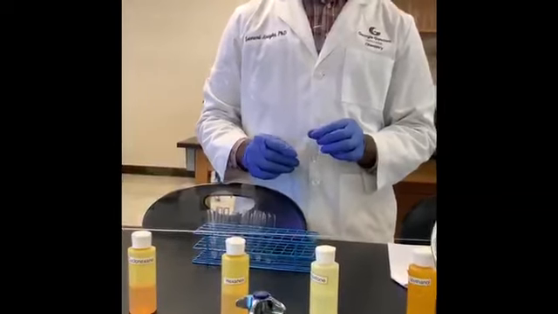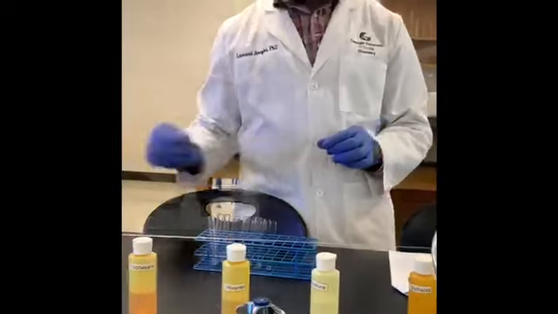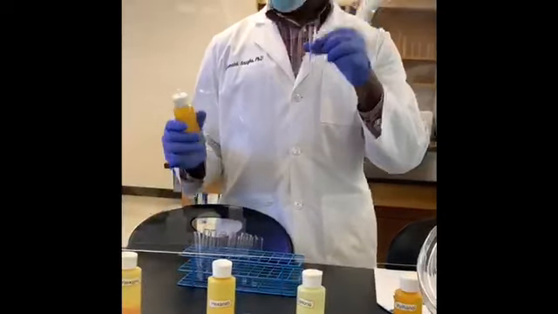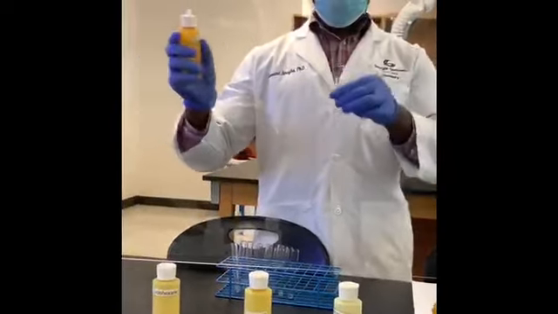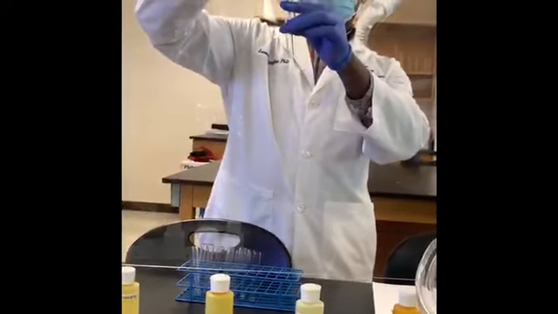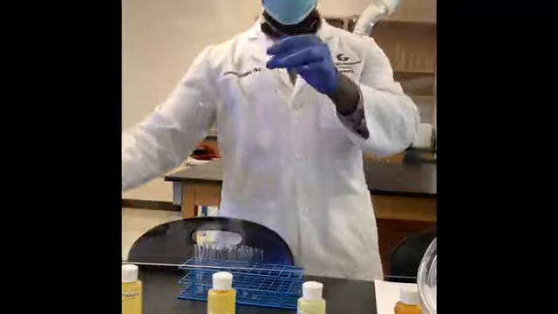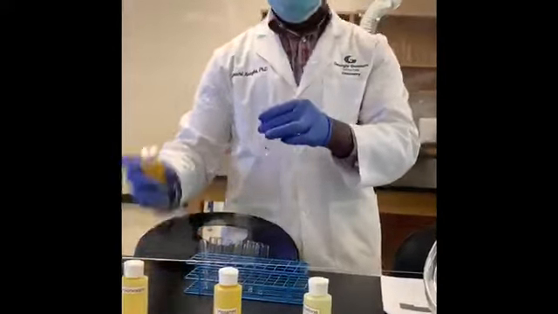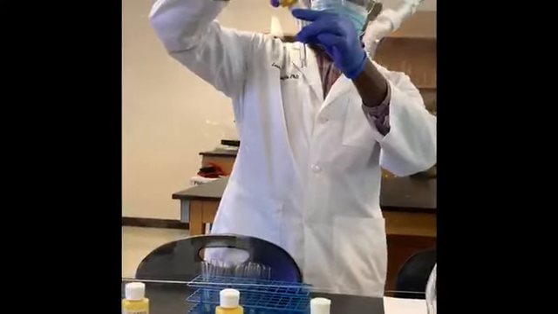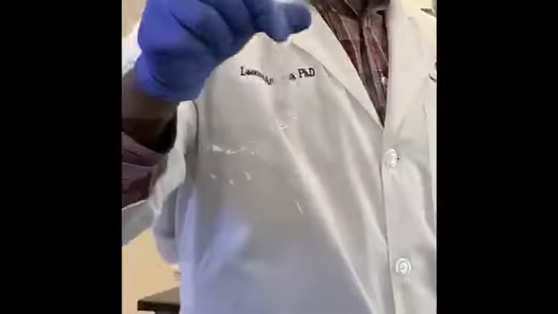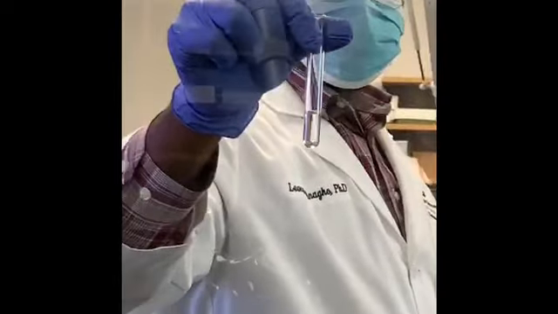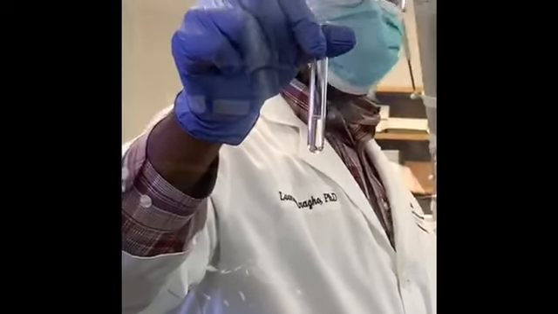The next mixture will be ethanol and methanol. Usually it doesn't matter which one you put into the test tube first. Okay, but I have ethanol. Let me go ahead and add ethanol in here. And I will add about the same amount of methanol. Shake it, let it settle, and observe. You should be able to report if this is miscible or immiscible.